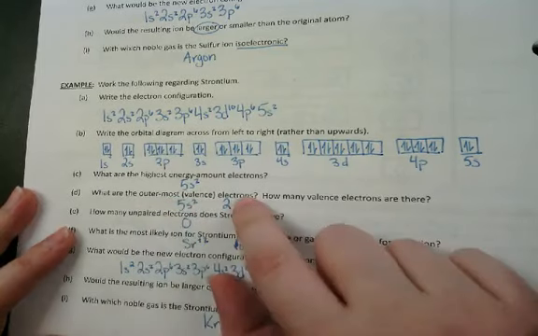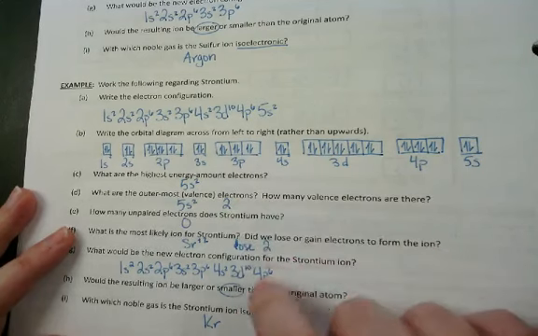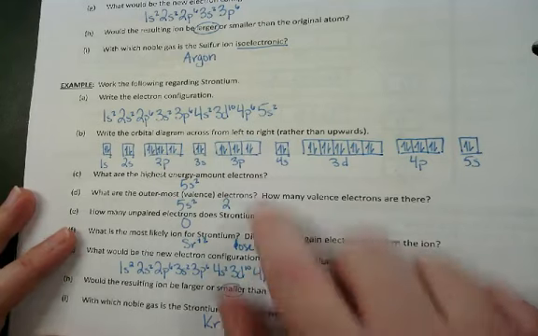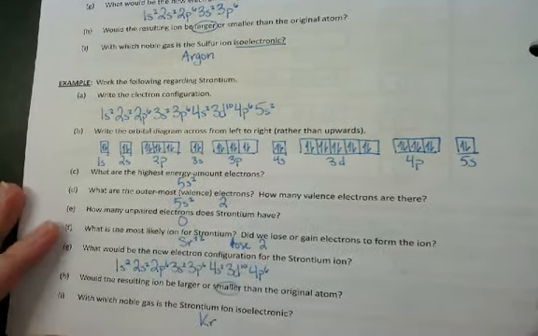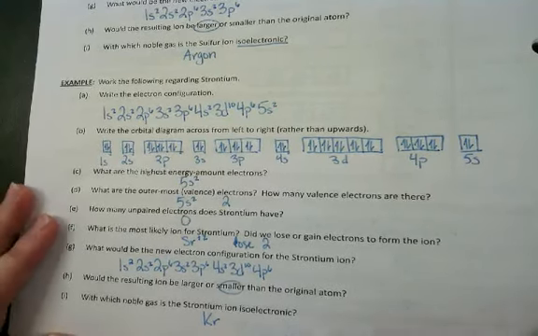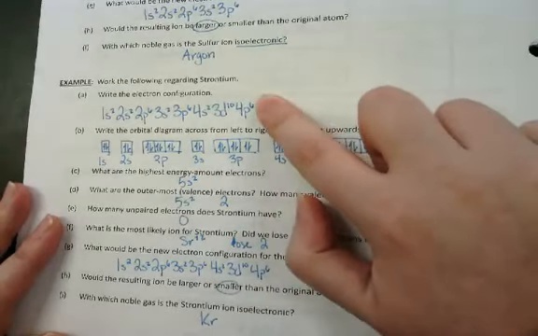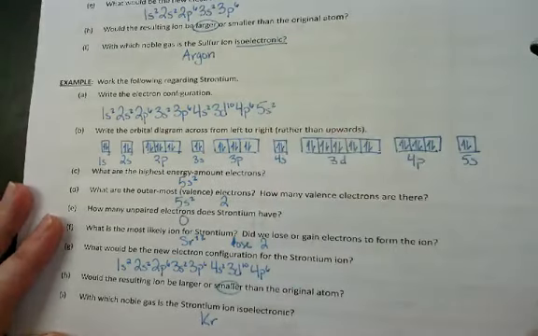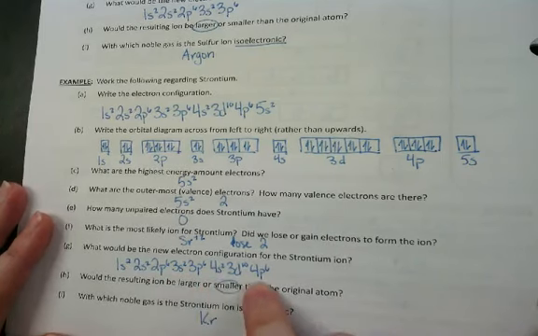Strontium has 2 valence electrons, and strontium is a metal, which means it's going to want to lose electrons. It's going to lose those 2 valence electrons to become strontium plus 2. The new electron configuration is the same as before, but getting rid of the 5s2: 1s2, 2s2, 2p6, 3s2, 3p6, 4s2, 3d10, 4p6.